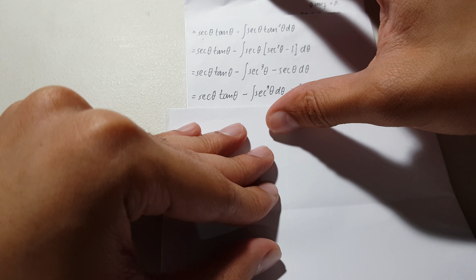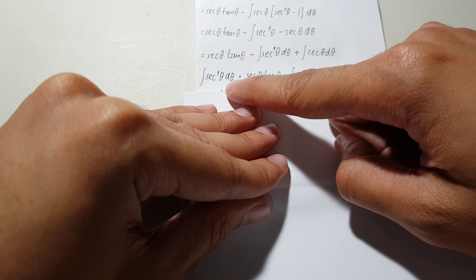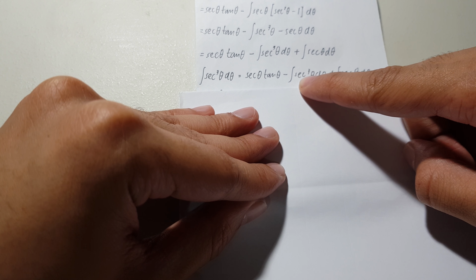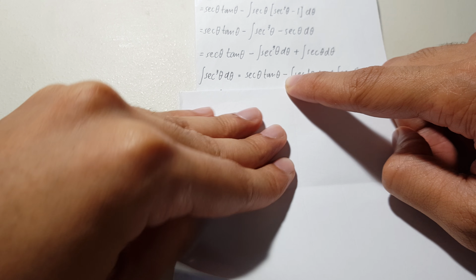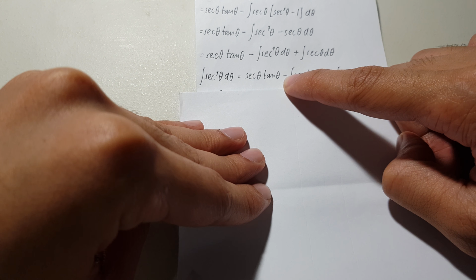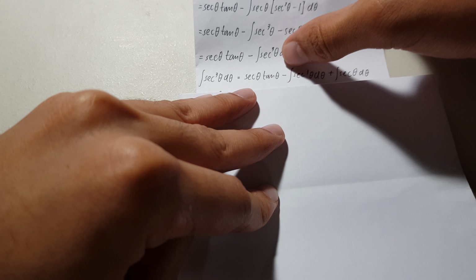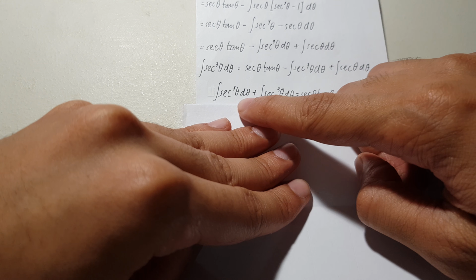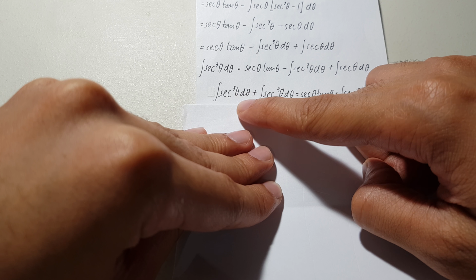Now from here, what I notice is that what we're trying to integrate is just secant cubed theta d theta, and we also have secant cubed theta d theta, but it's negative, so we can transpose this to the other side, giving us 2 integral secant cubed theta d theta.